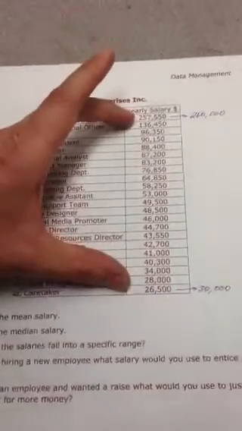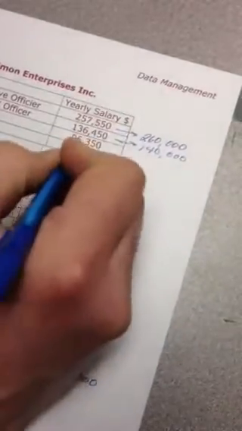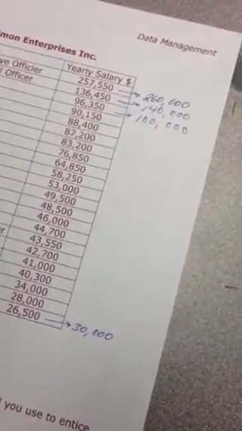Now, in order to calculate the mean, when we're talking about the mean, we're talking about the average. So you would, first and foremost, round each one of these up to the nearest 10,000. So we have here $136,450. We can easily round that up to $140,000. We have here $96,350. We can round that up to $100,000, and so forth and so on. You do that for all of these salaries.